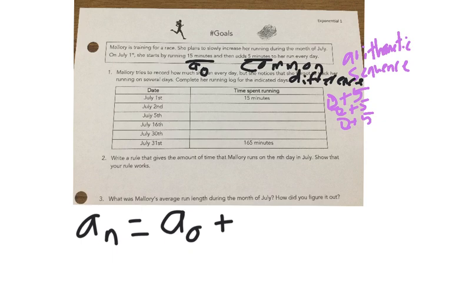plus the common difference, your slope, times n minus 1.